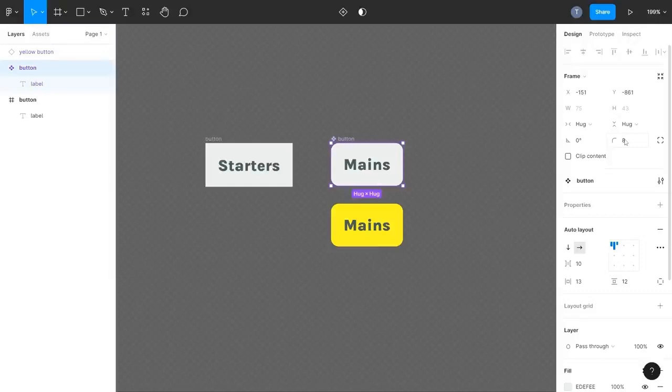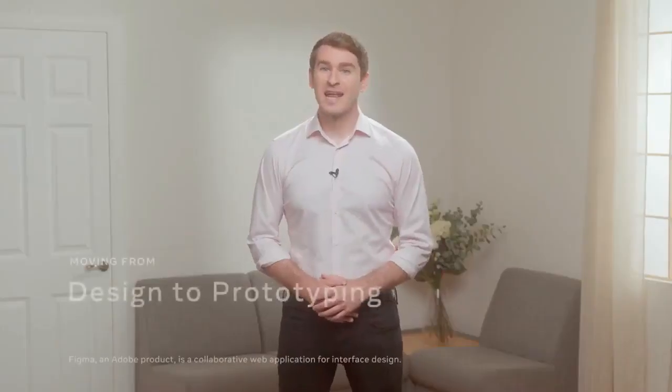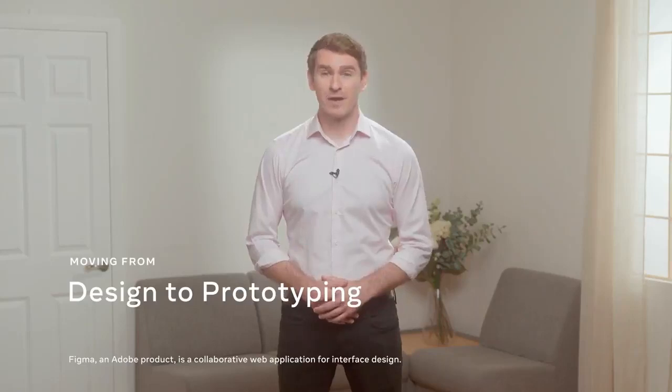The component master button is the master. If I want to change all instances, I do it from here. If I want instances to have individual characteristics, I do it inside that particular instance. In this video, you learned how to create a simple button component. I encourage you to keep exploring components by covering the readings on how to use these techniques to create a more complex card component.